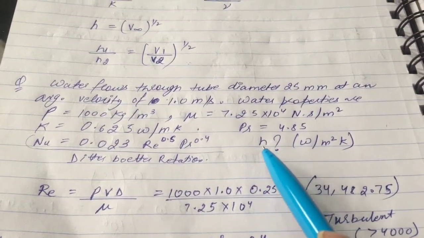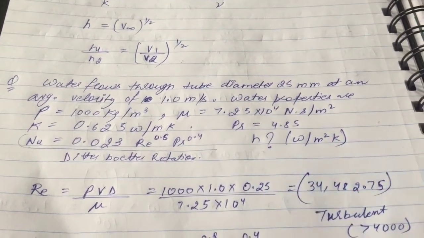We have to find the heat transfer coefficient h in watt per meter square Kelvin.